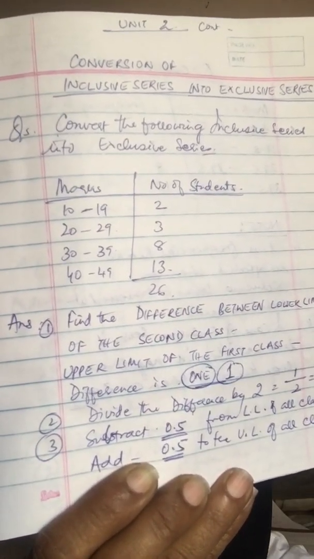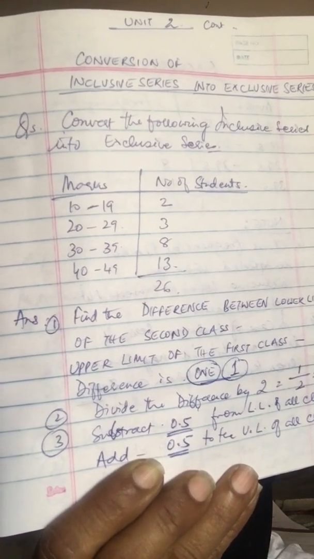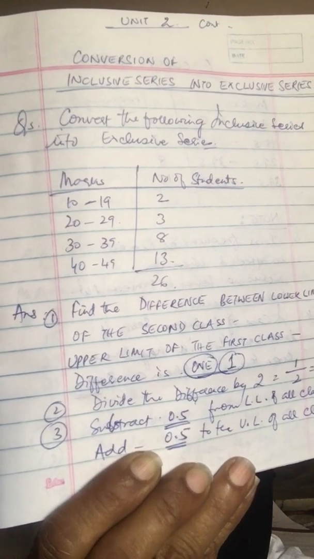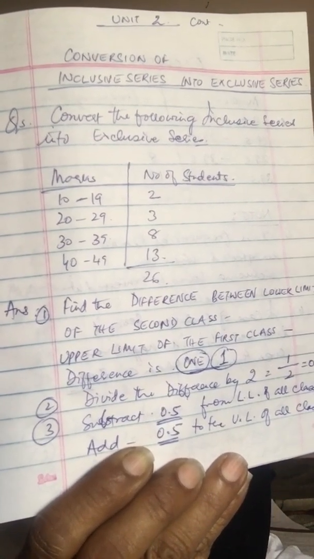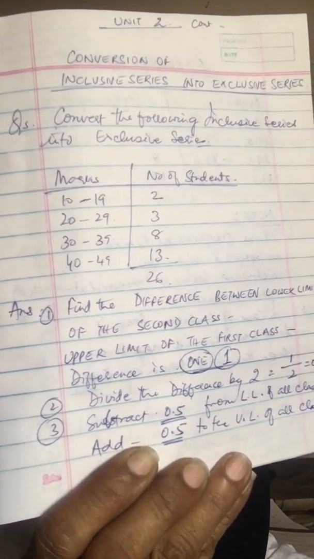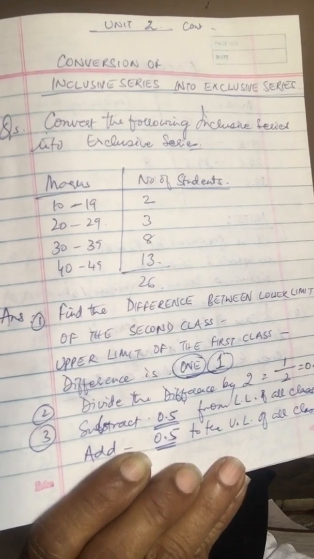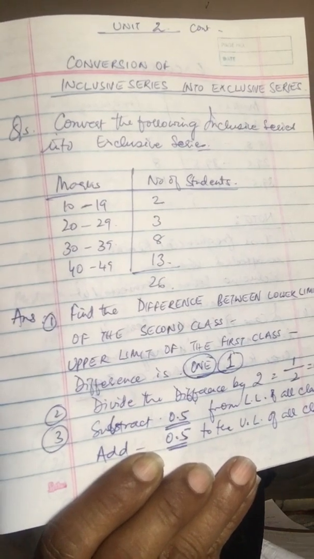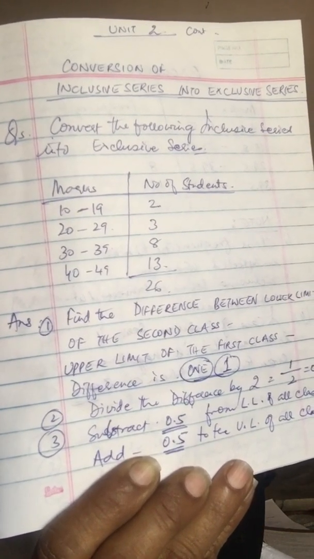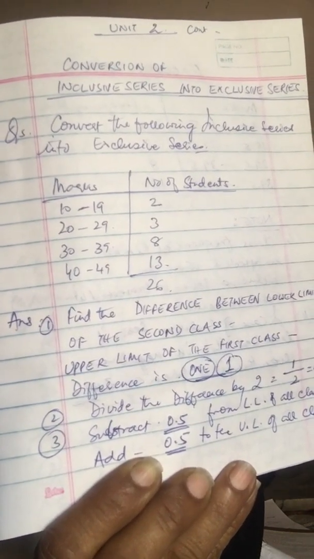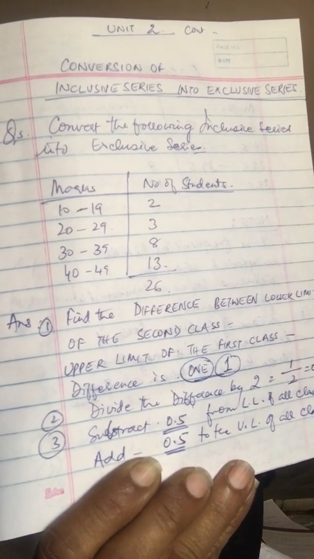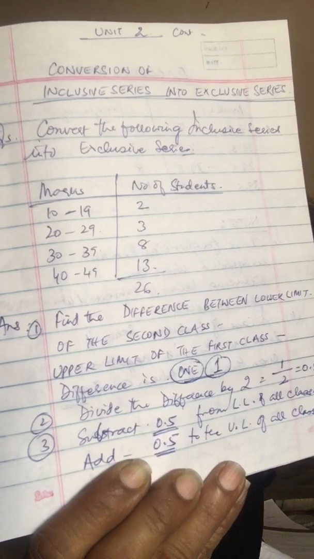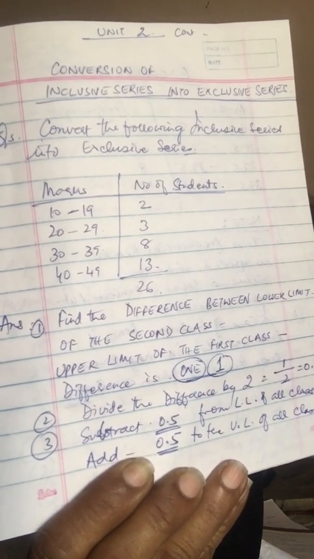Now subtract the value obtained from the lower limits of all classes. So from 10 you minus 0.5, you get 9.5. From 20 you minus 0.5, you get 19.5. From 30 you minus 0.5, you get 29.5. From 40 you minus 0.5, you get 39.5, and so on.